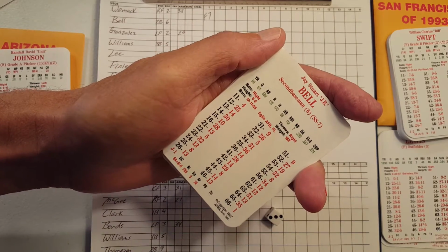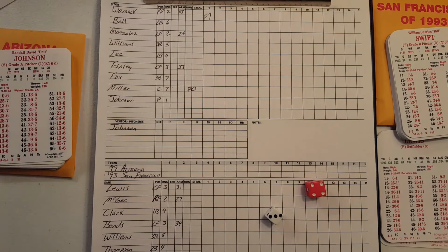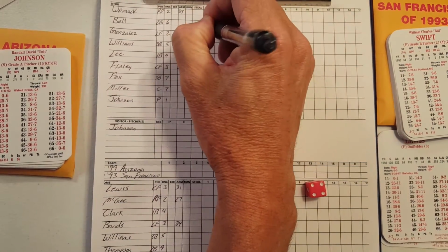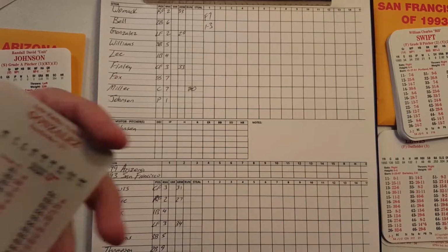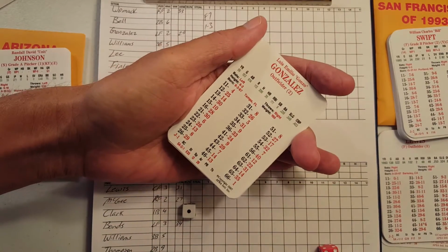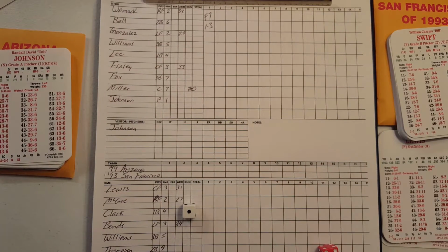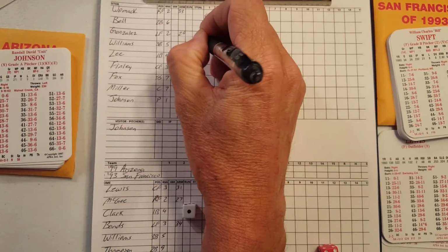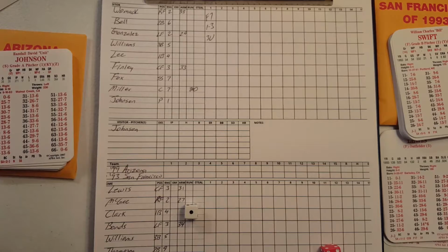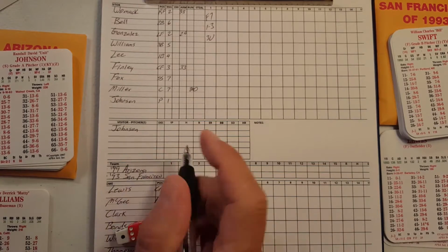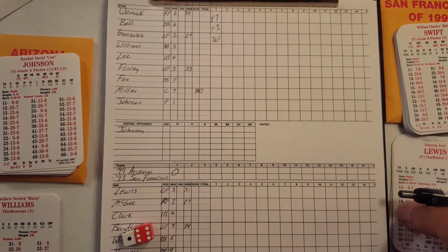43 is a 29 for Jay Bell. 29 is an X, a strikeout. He does not have an X. It's a pitcher to first, 1-3 for Jay Bell. Brings up Luis Gonzalez. A 61 is a 12. And a 12 is a ground out to first, 3 unassisted. So 3 up, 3 down go the Diamondbacks.